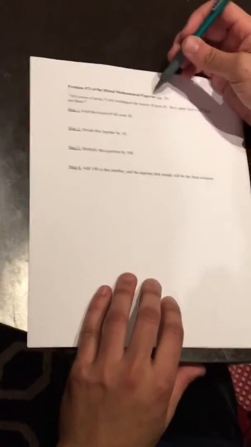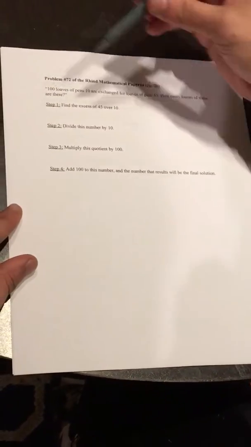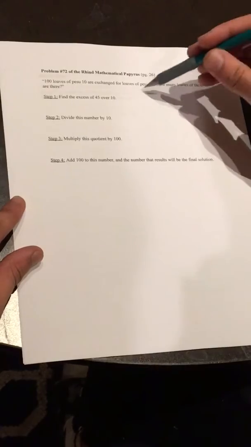So to continue this, I'd like to look at problem number 72 of the Rhind Mathematical Papyrus, which can be found on page 26 of our book. In that problem, it states that 100 loaves of pea soup 10 are exchanged for loaves of pea soup 45. And how many loaves are there?